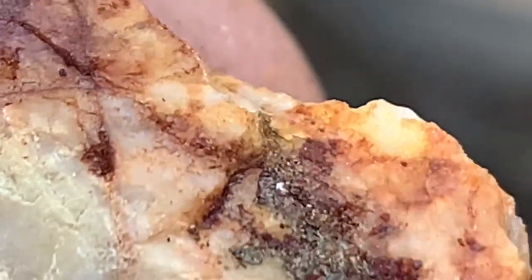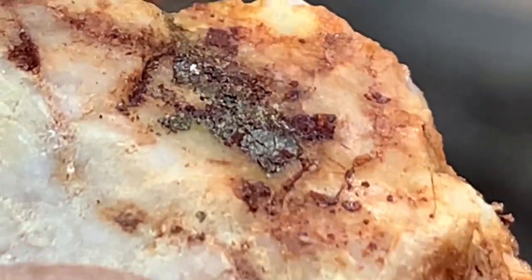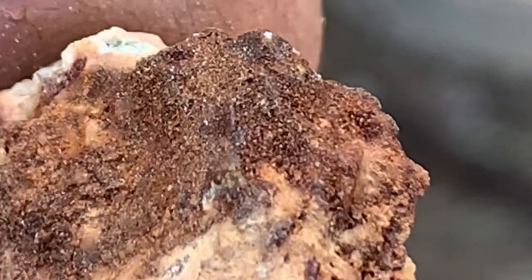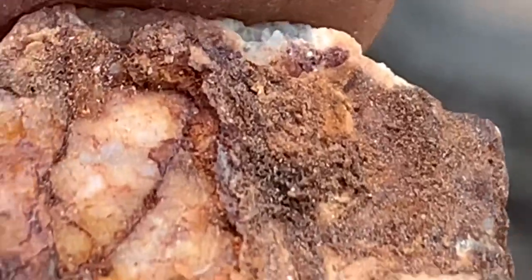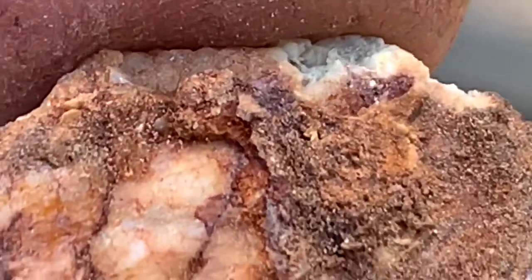Yeah. Let's see, do we have visible gold better? Okay, this looks like gold flakes to me. And inside those brown things there can be little pieces of gold.